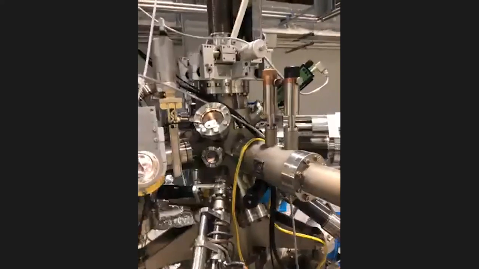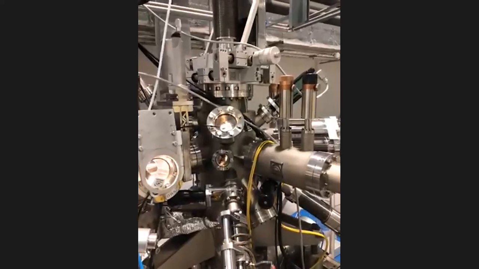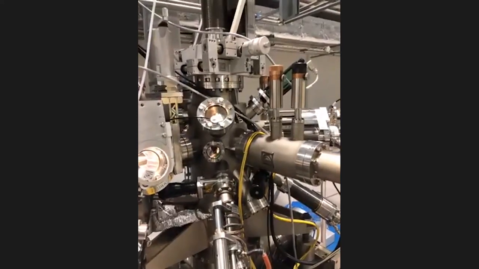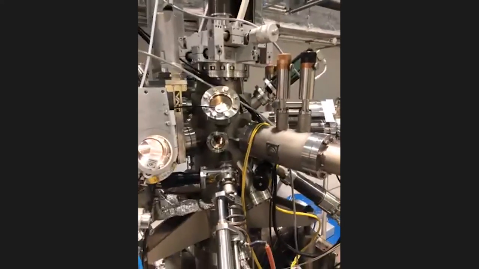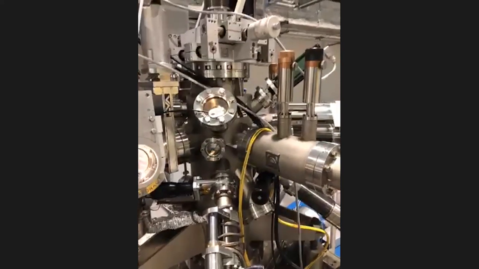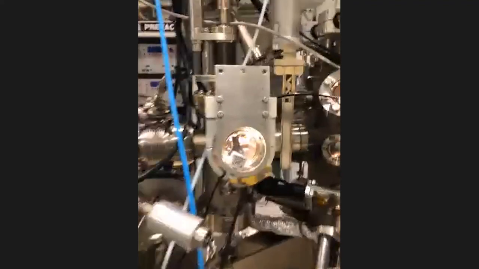Okay, let's go. The next chamber is the preparation one. In here, you can heat your samples to very high temperatures, like thousands of Kelvin. You can clean the surface of your sample with ion bombardment. You can evaporate elements like potassium, for example, on your surface. So basically, every preparation that you can imagine in the ARPES system.